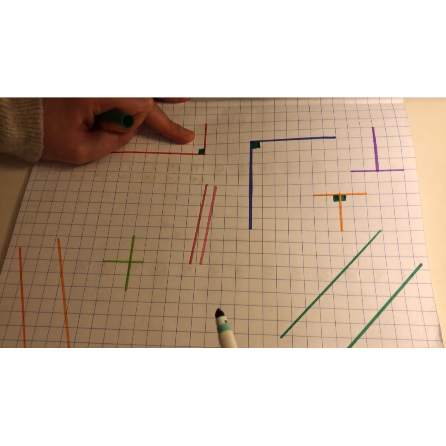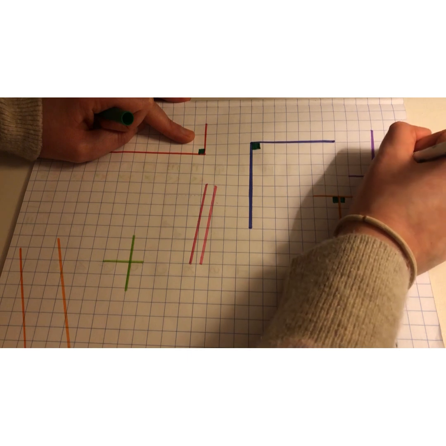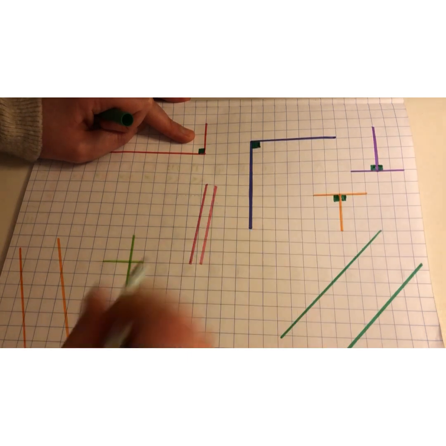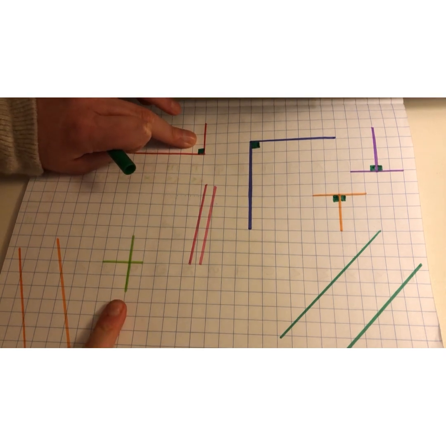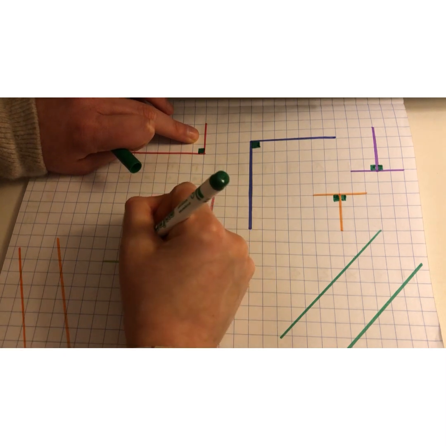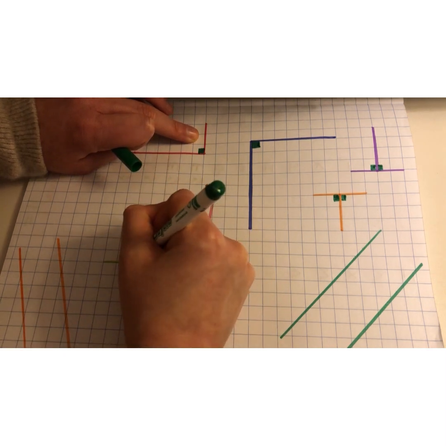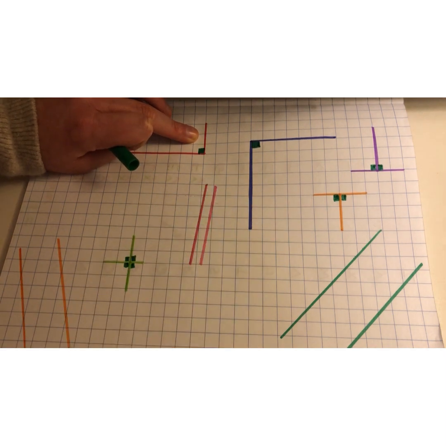Are there any other lines that are showing two right angles? Well done if you spotted the purple line. Here's one right angle. Here's the second right angle. And can you see the last one? How many right angles is this showing? Well done if you worked out four. There's one here, one here, one here, and one here.